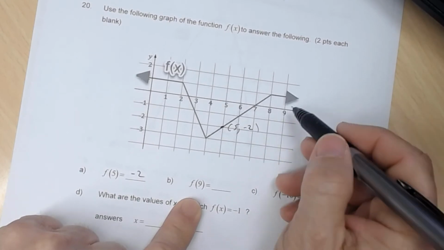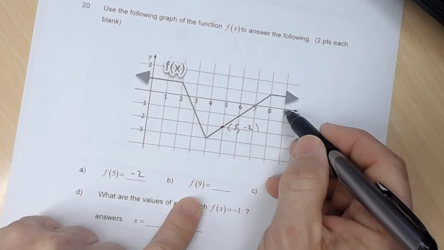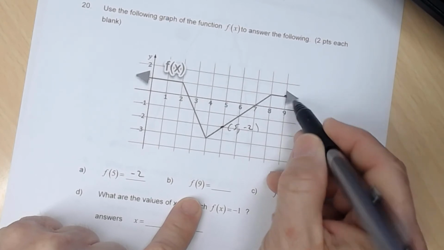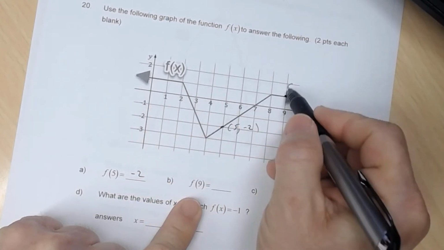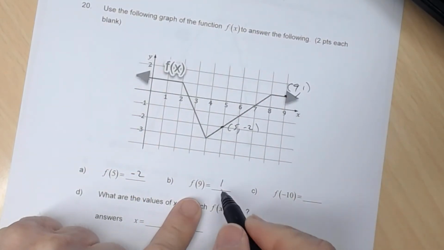Here, that's f of 9. So when x is 9, what's the y value? Here's where x is 9. Here's the point of the graph. This is 9 comma 1, so my y value is 1. So 1 goes here.